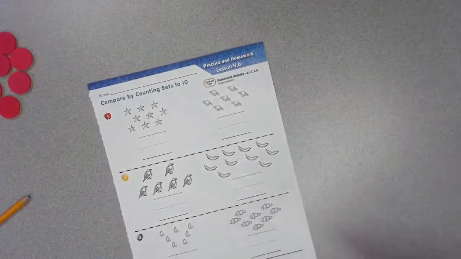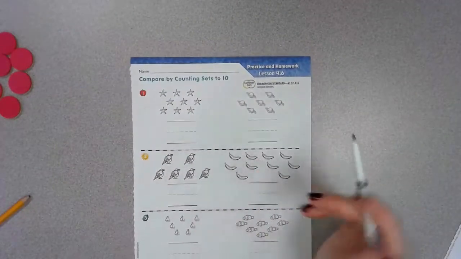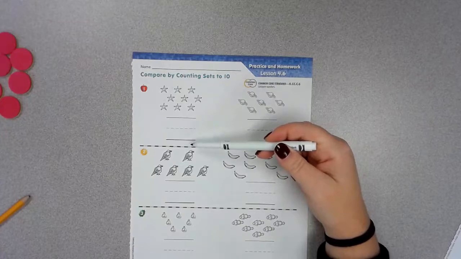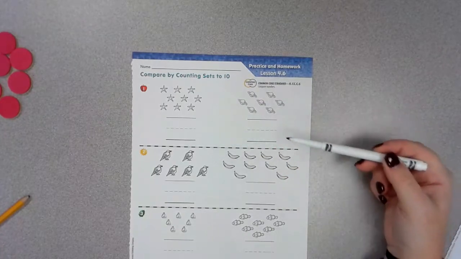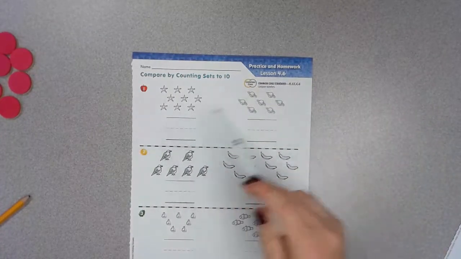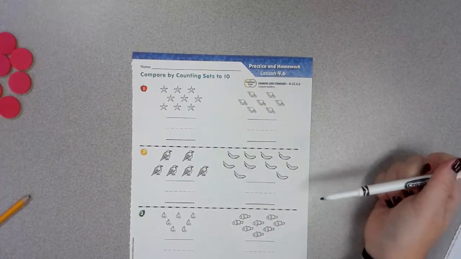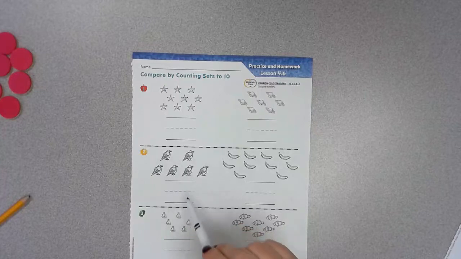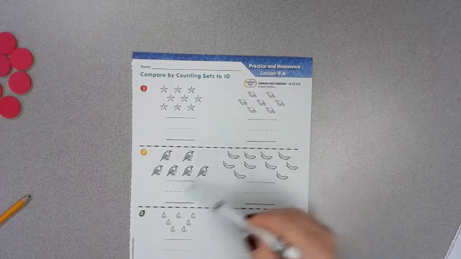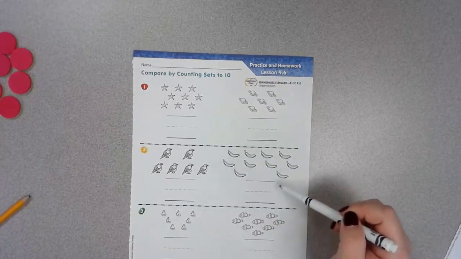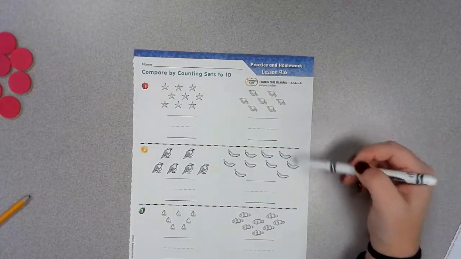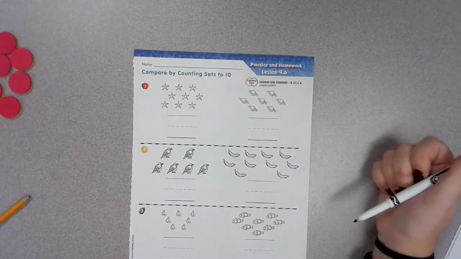All right, flip to your last page. This is your practice and homework page. Here, what you're going to do is count, write the number, count, write the number, then compare the sets. You're going to do that down here too. Count and write, compare the sets. And for number 1 and number 2, you're going to circle the number that has less.